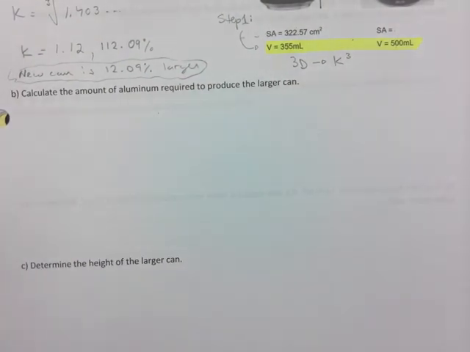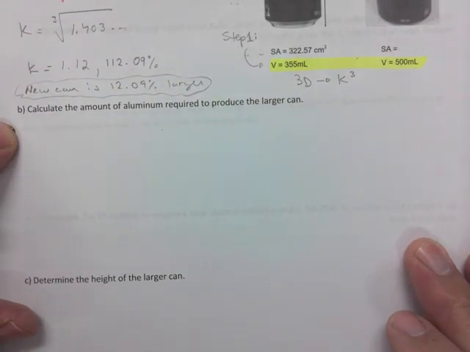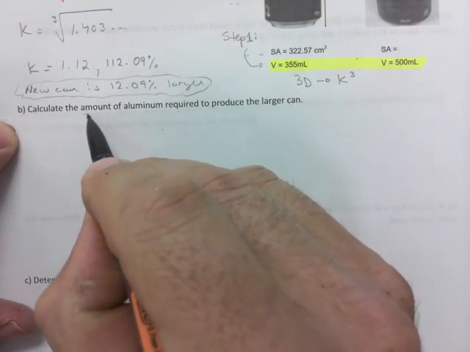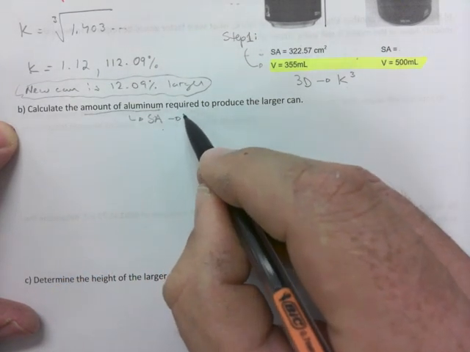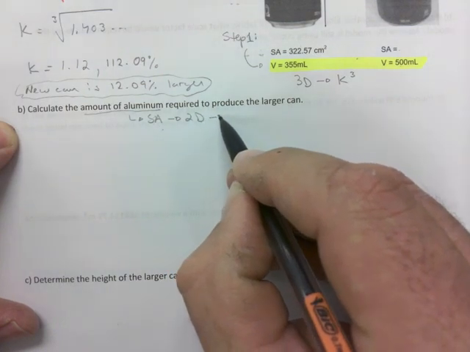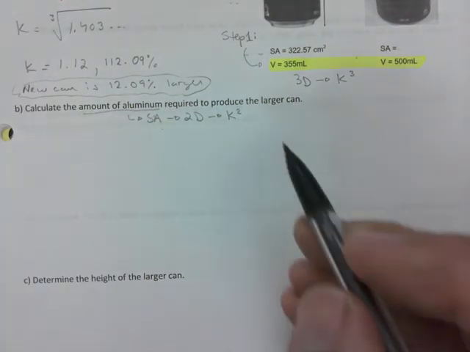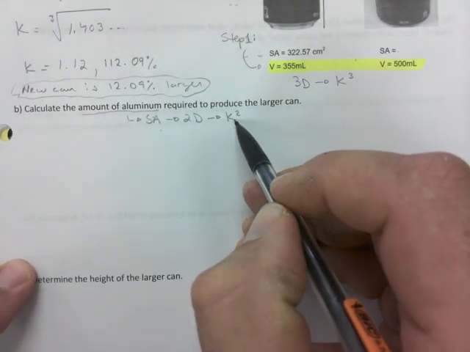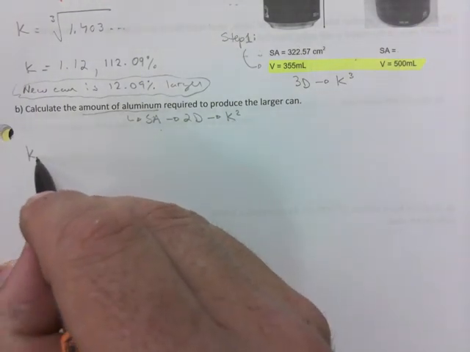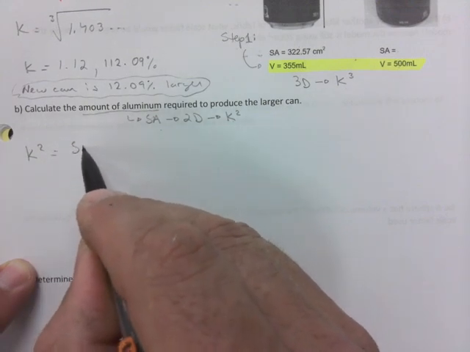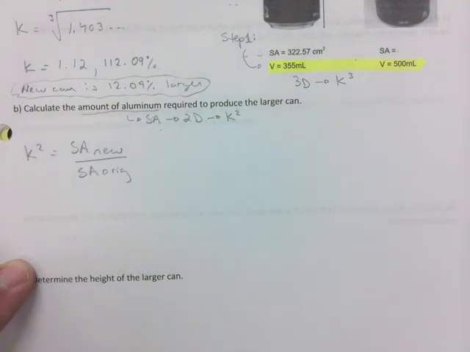Calculate the amount of aluminum required to produce the larger can. Okay, amount of aluminum, that's surface area. That is two-dimensional, which means the surface areas are related by a factor of k squared. Okay. Centimeters squared gives that away as well. So I'm going to start with this formula and see what I know. Surface area of new over surface area of original. Okay, you have it like that.